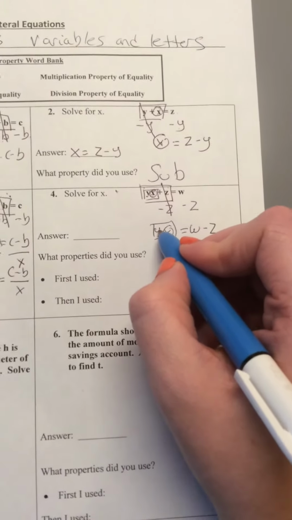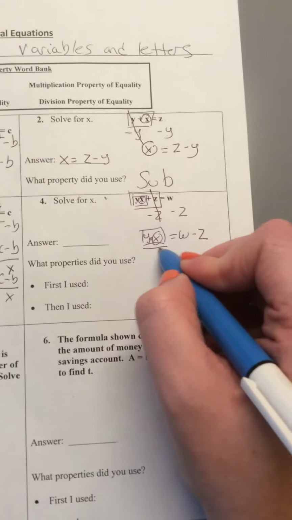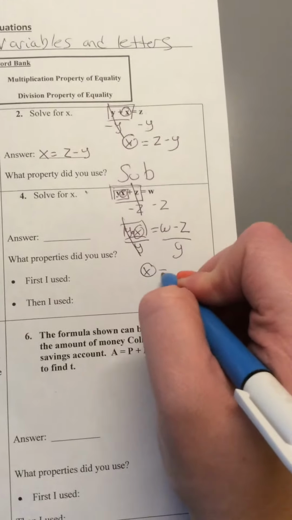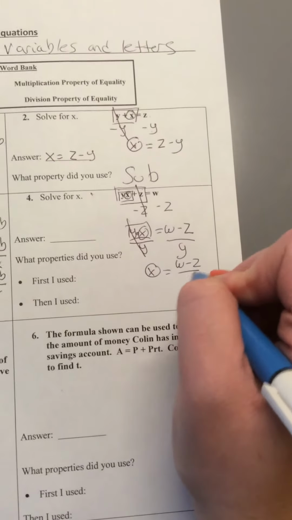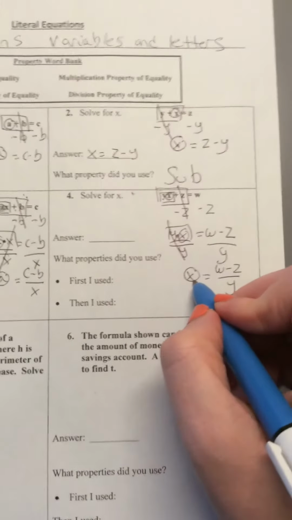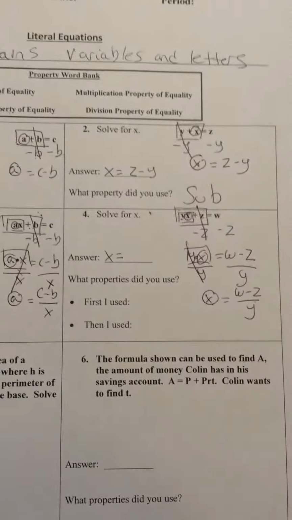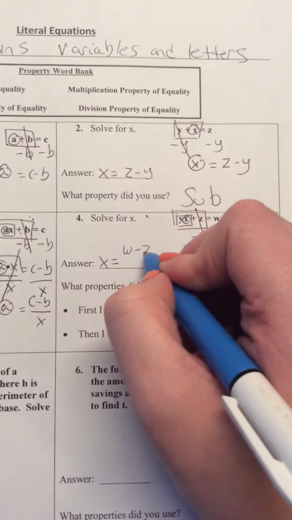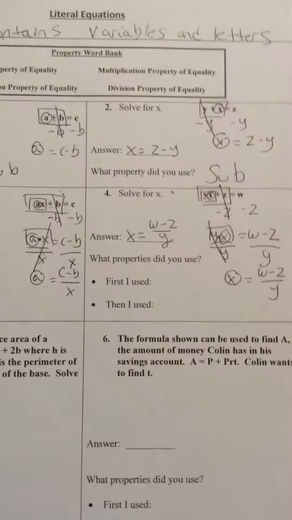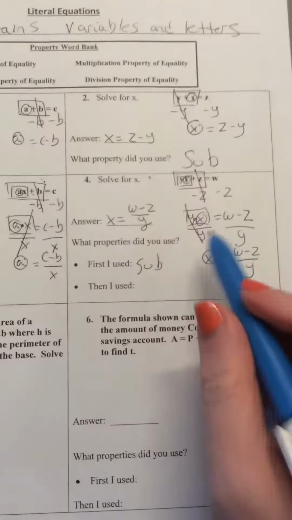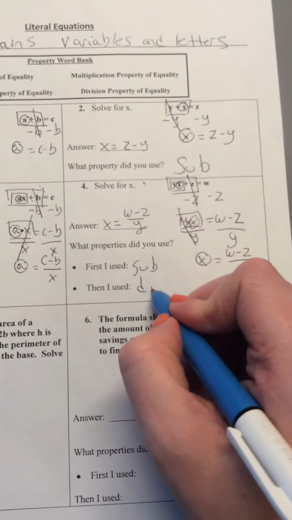So again, this is being multiplied by each other, so I need to divide. Okay, so now my present is unwrapped, and that's my answer. So first, we subtracted z from both sides, then we divided by y.